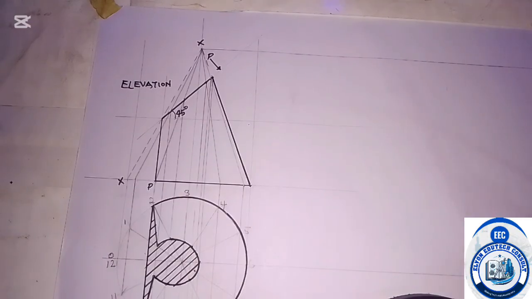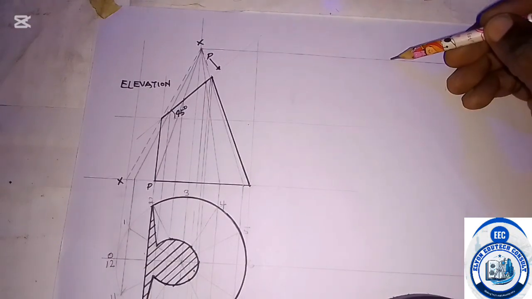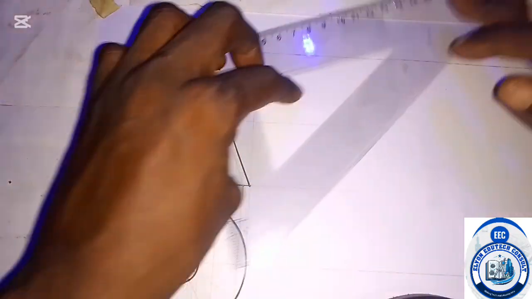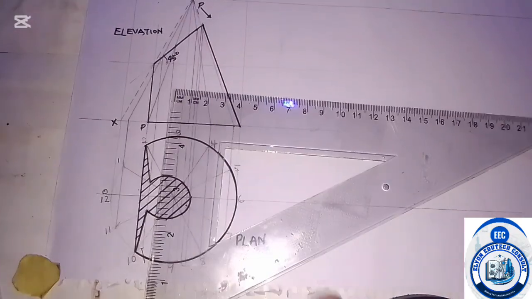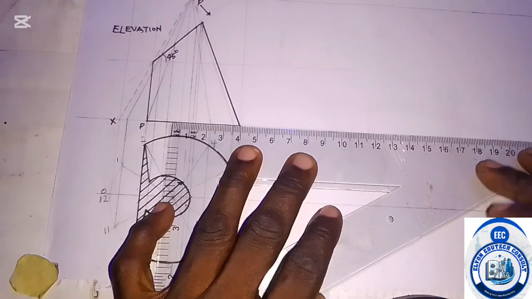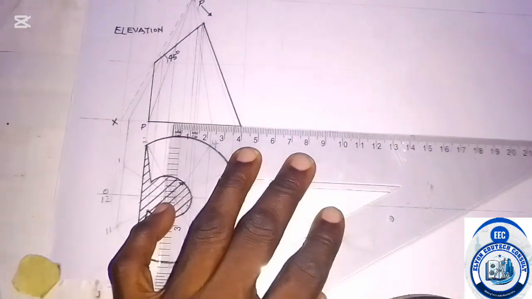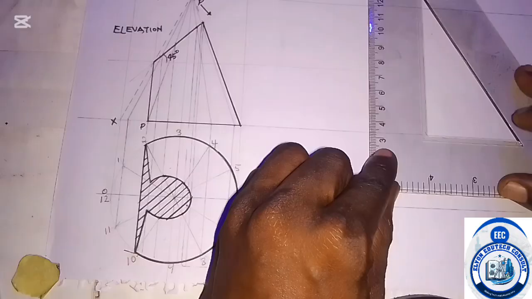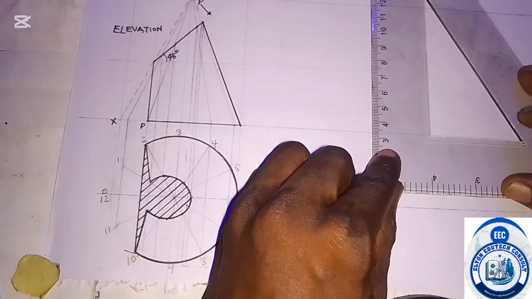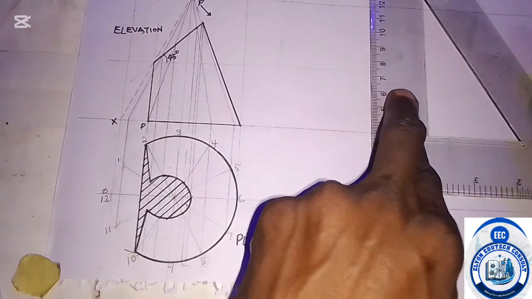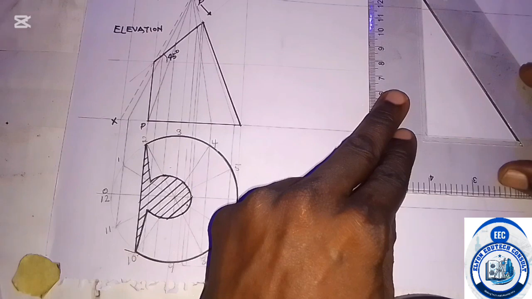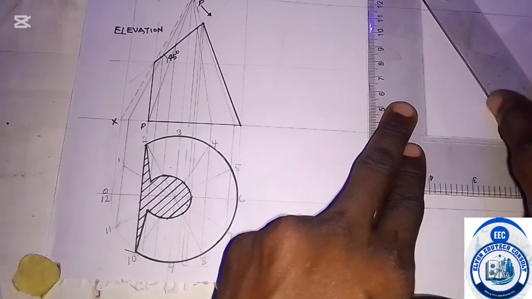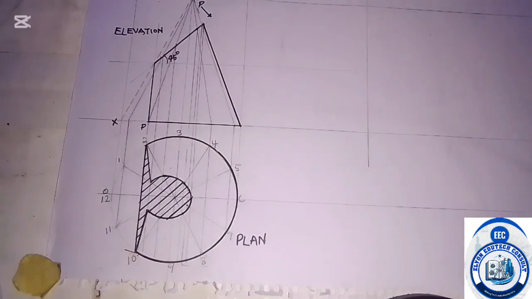I'm going to draw a vertical to this point here. Let me move it a little close. So I will draw this vertical. I hope we can see that now.